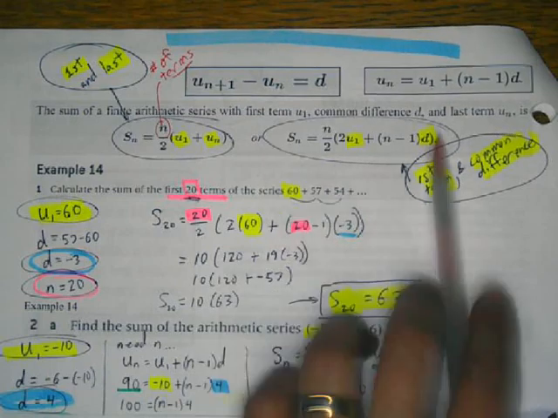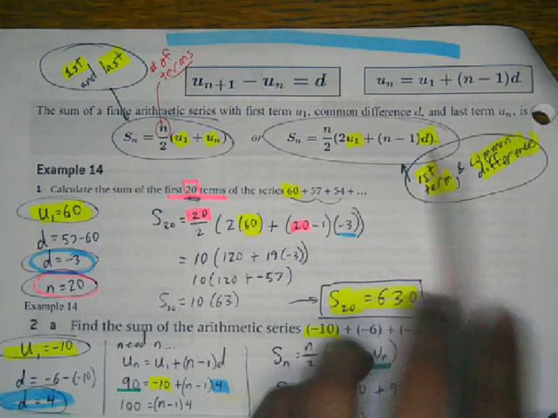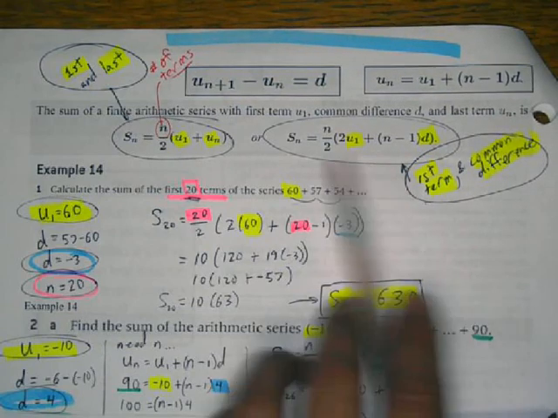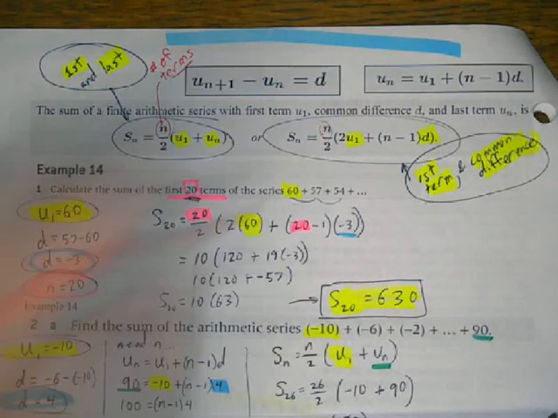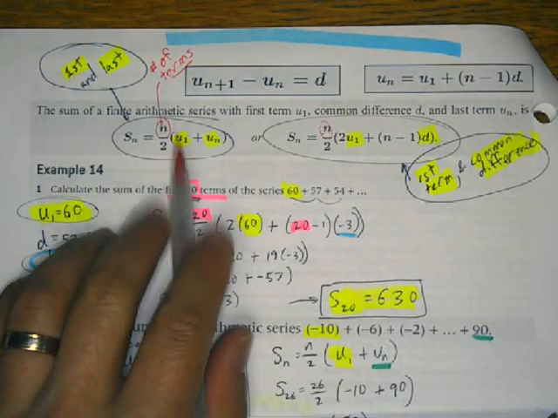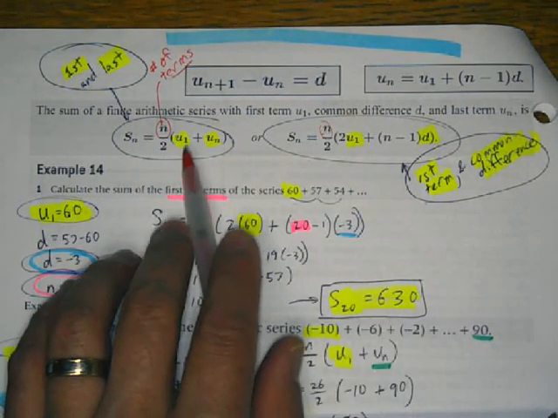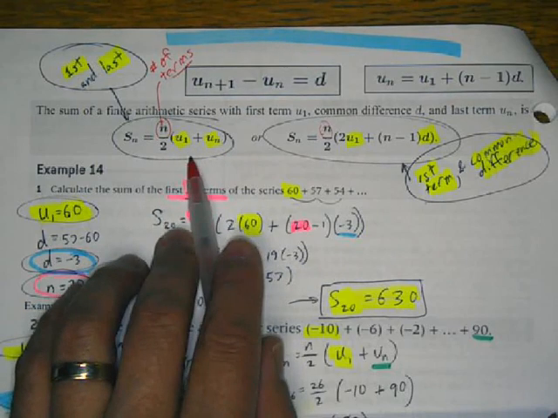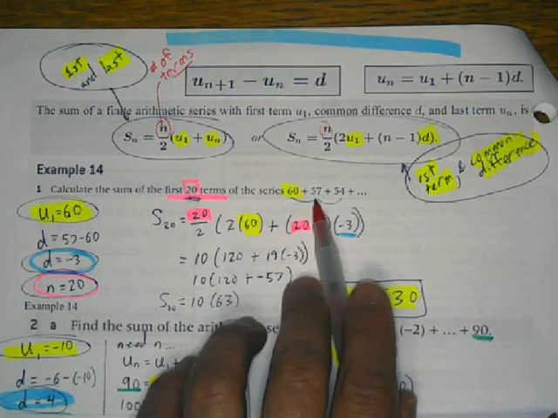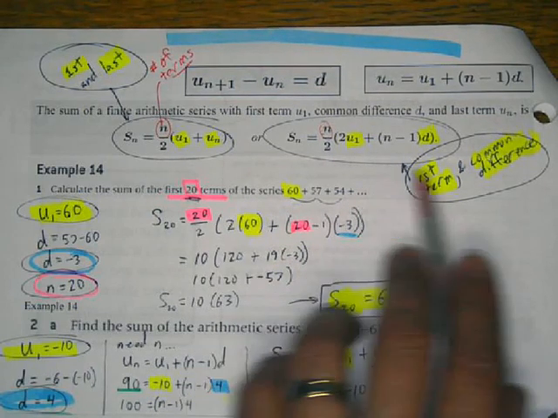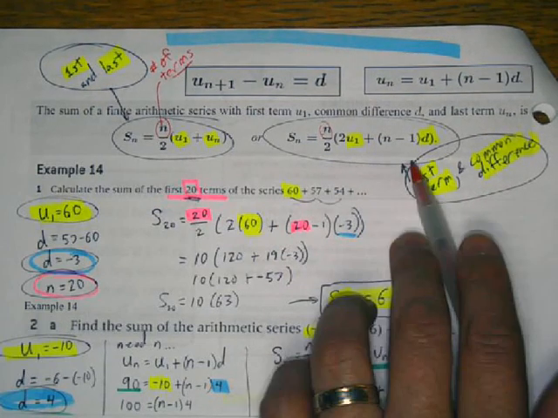You use this formula if you know the very first term and the common difference between the terms, and we still have n, the number of terms. Now, this other formula is easier because it's much shorter, and if you know the first one and the last one, you can use it. Sometimes you don't always know the last one, like in this first example: 60, 57, 54, and so on. In this case, if you know the common difference and the first term, you can find the sum.